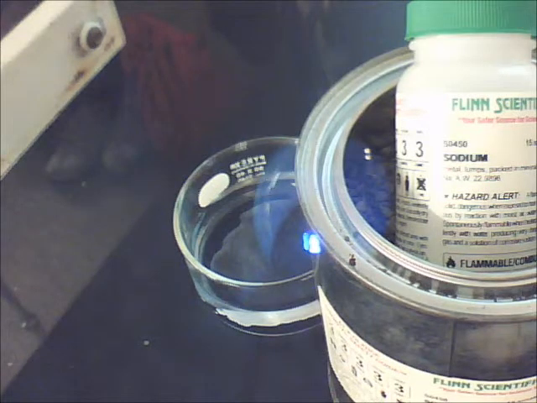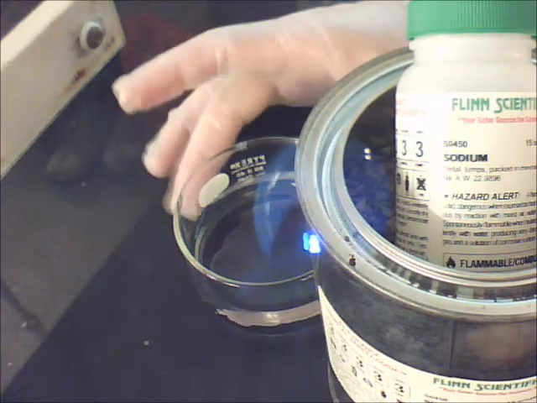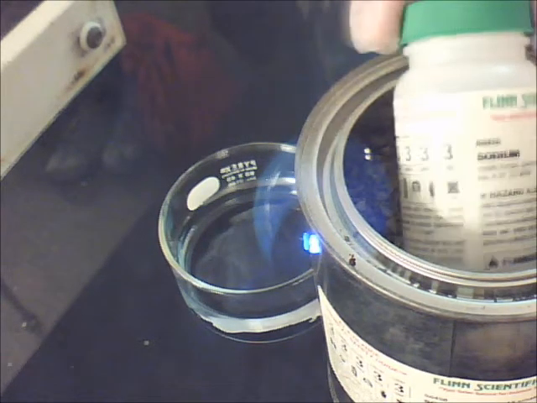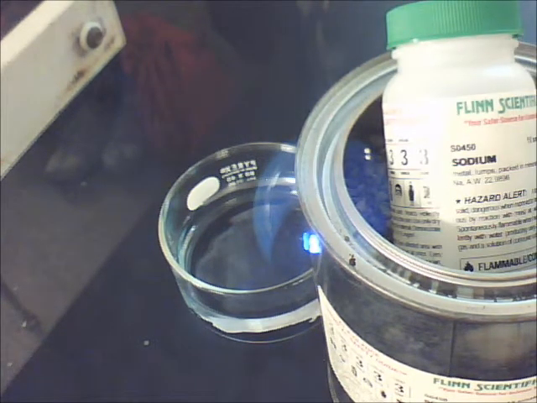So I have a small dish here that's just got water in it. That's all. Okay? And then we're going to have some sodium here. And we're going to react, and we're going to put the sodium in the water. So you have a list of an activity series, okay? And you have to read the activity series and make a prediction about what's going to happen.